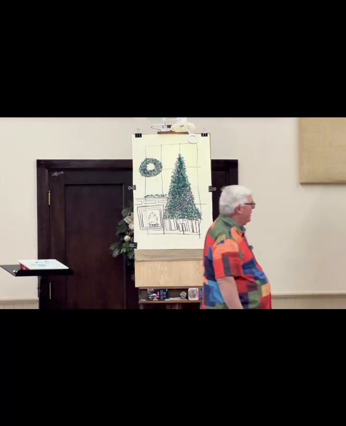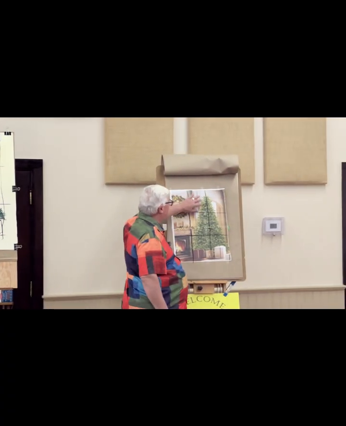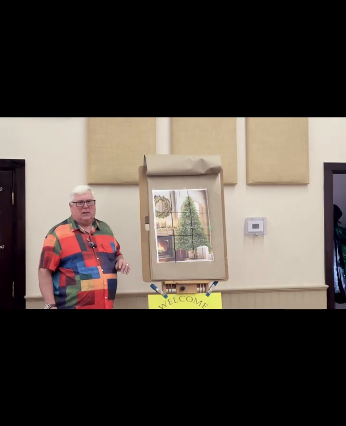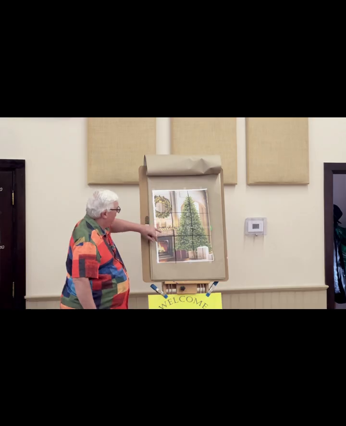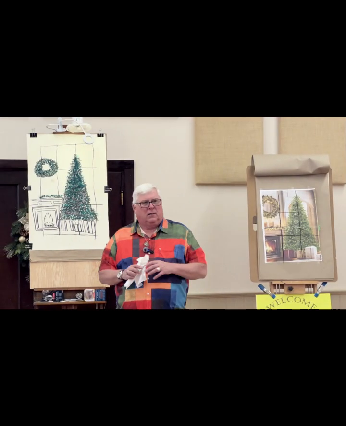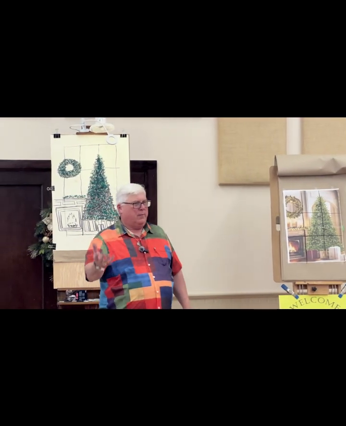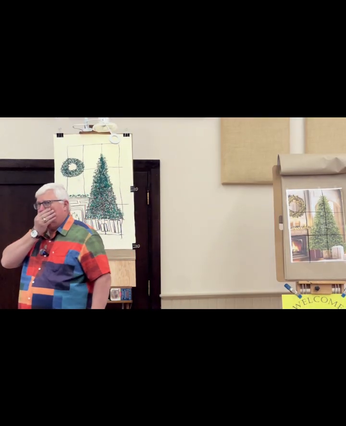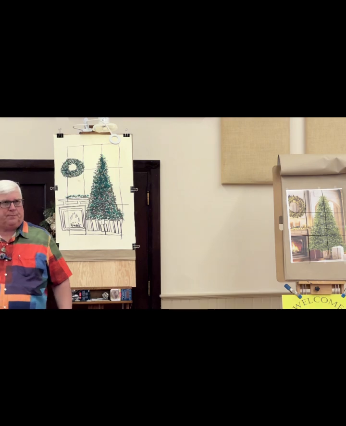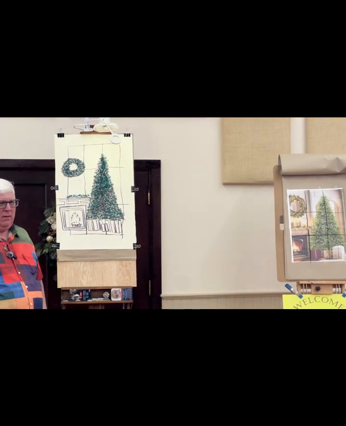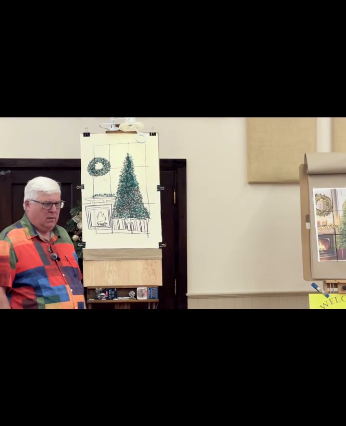The room, I think, has a blue, maybe a gray look to it. The lower part here, because of all the candles, I think is a little yellow. But choose what you want, but do it lightly. You don't want that to be the focus. Remember, we want our rock star to be that Christmas tree. So the front area is yellow.